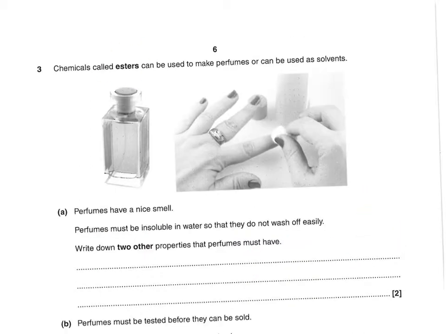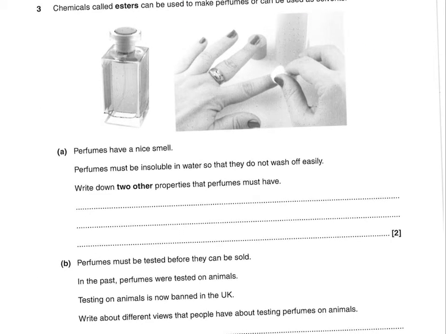Chemicals called esters can be used to make perfumes, or can be used as solvents. Perfumes have a nice smell. Perfumes must be insoluble in water, so they do not wash off easily. Write down 2 other properties that perfumes must have. So it hasn't said to explain them, you just got to write down 2 different ones.